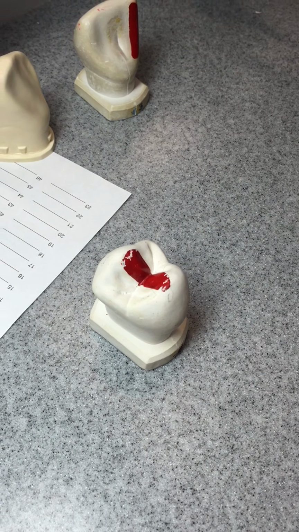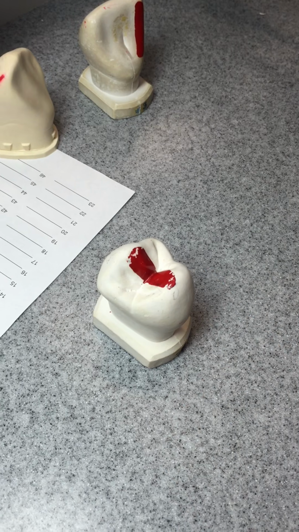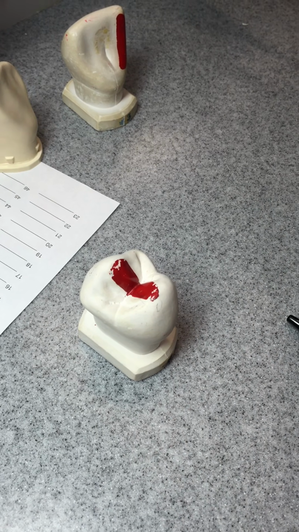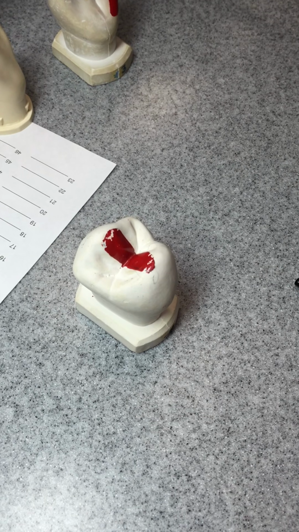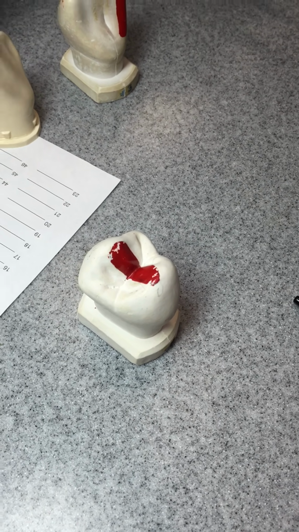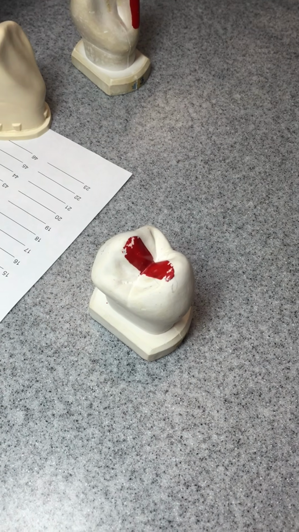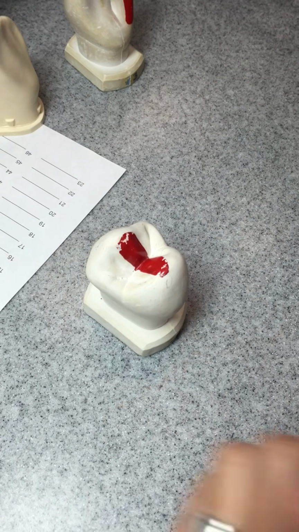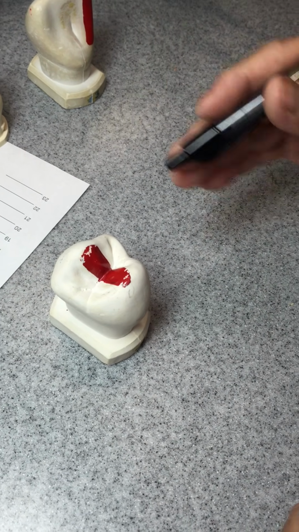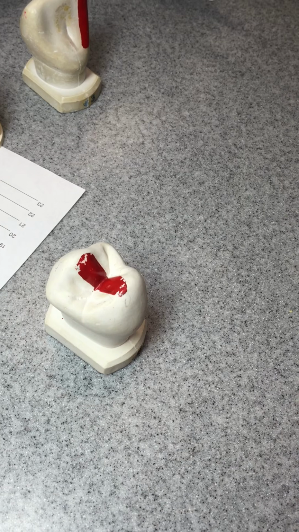Why is that towards the mesial? The lingual cusp is towards the mesial or in the middle of the tooth. Not always, but towards the mesial or in the middle. Okay, in the middle of the tooth or towards the mesial. All right, now, if this is a maxillary, this is your mesial side, buccal side, distal side, lingual side.